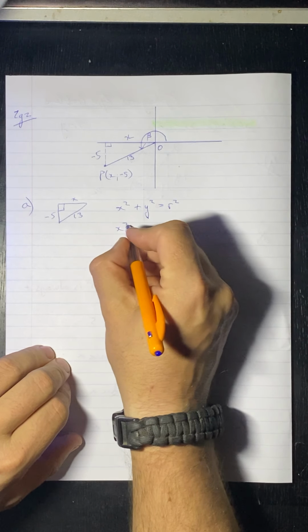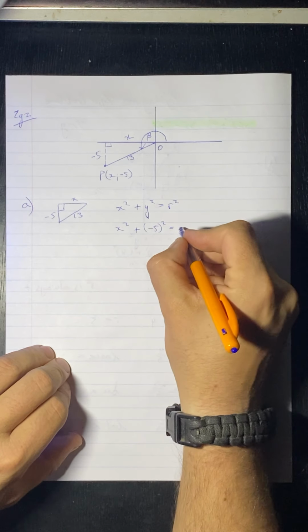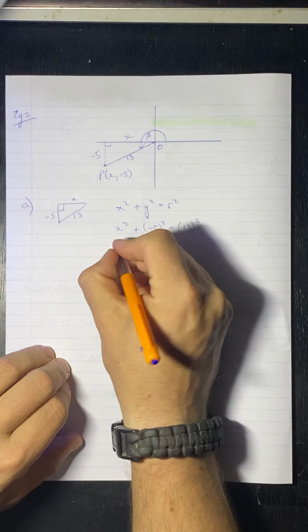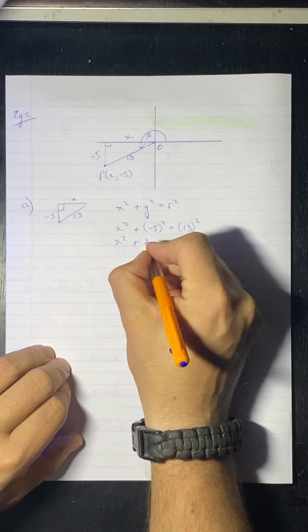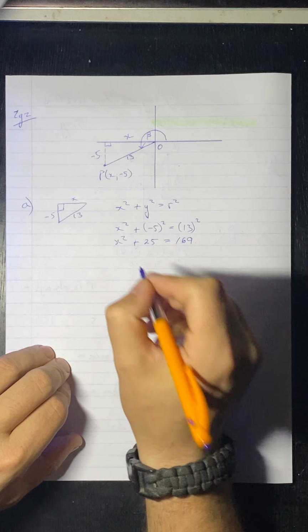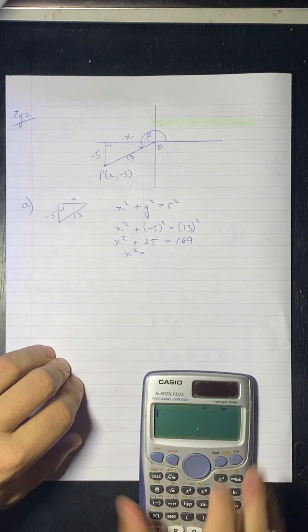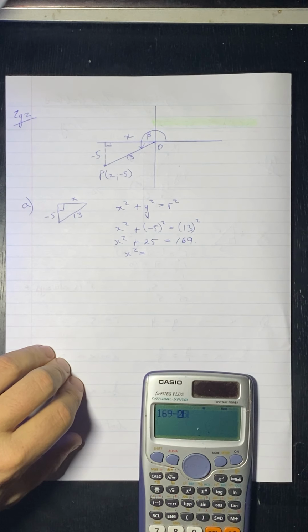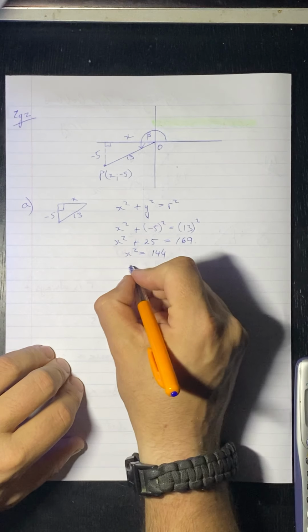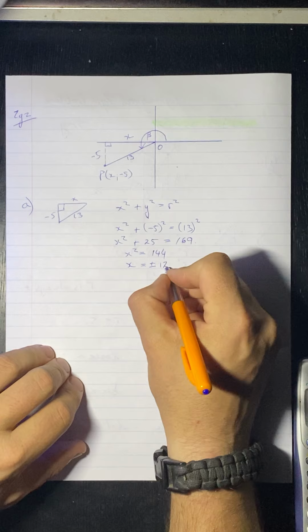Our x we don't know, plus our y is minus 5 squared, equals 13 squared for our r. So x squared plus 25 is equal to 169, so x squared is equal to 144. Now I'm going to take the square root and we get plus or minus 12.